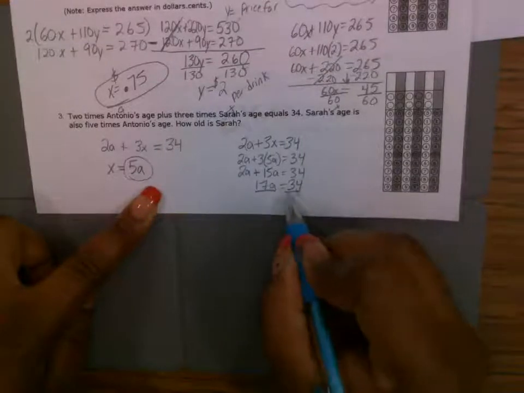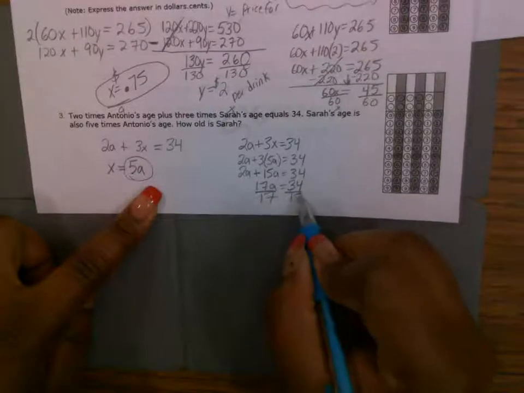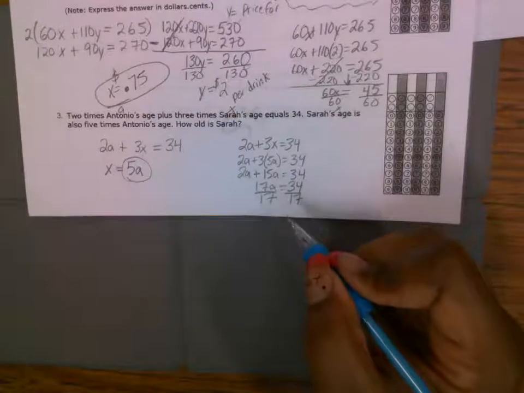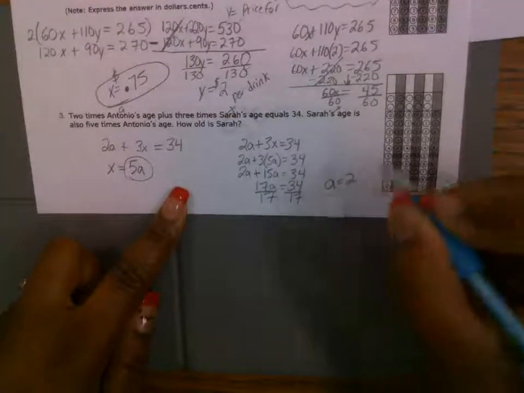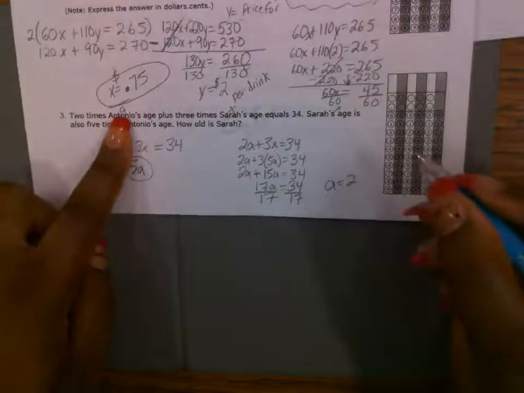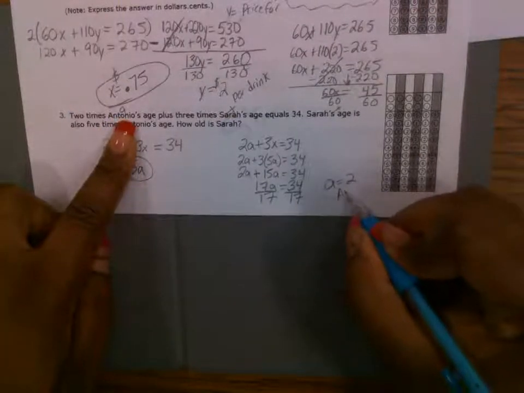So you're going to divide both sides by 17. When you divide both sides by 17, that gives you 2. Okay, so A is equal to 2. So that's Antonio's age.